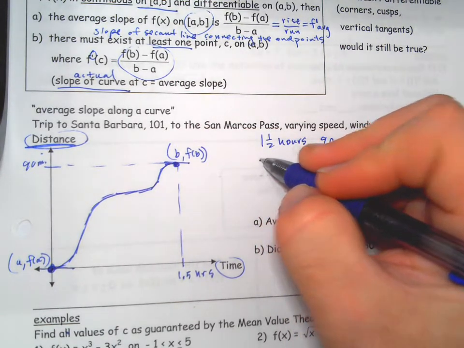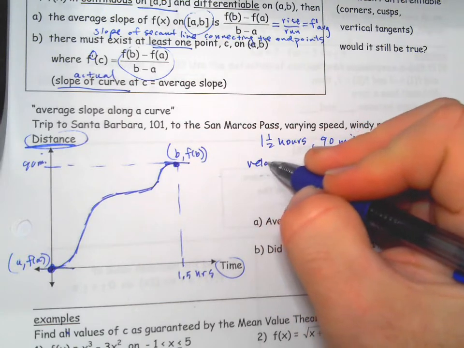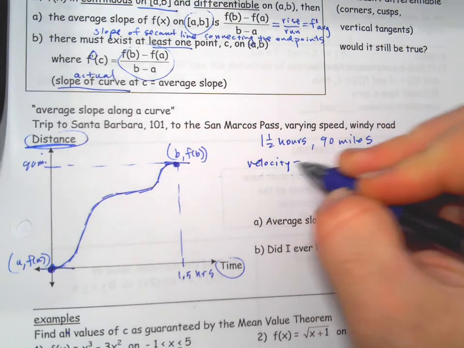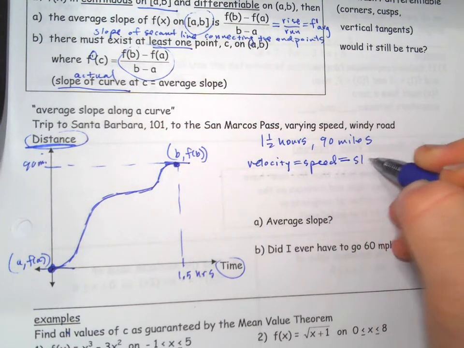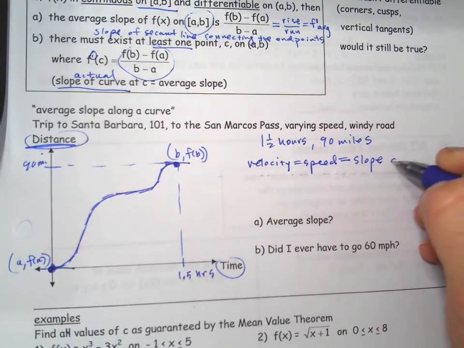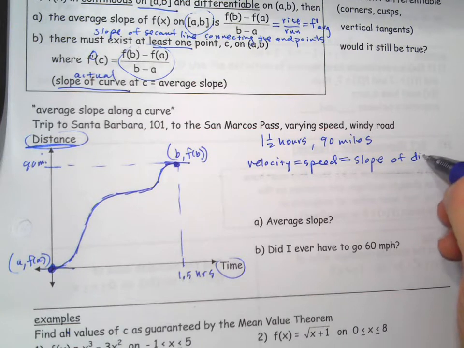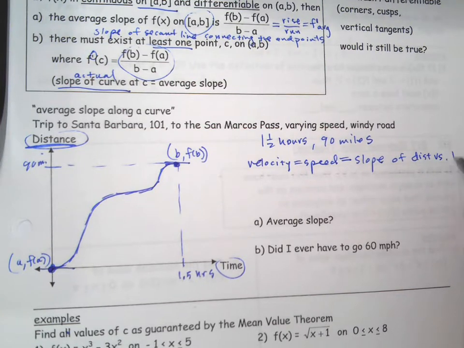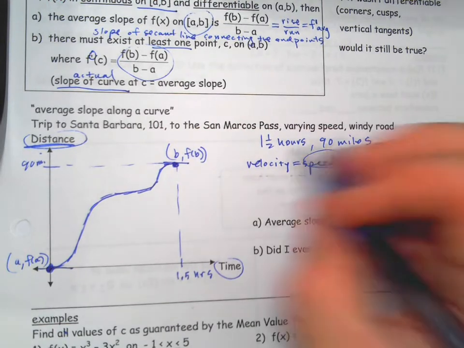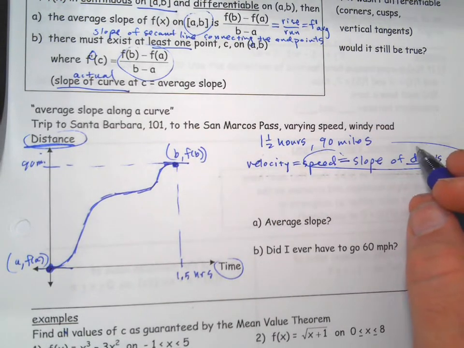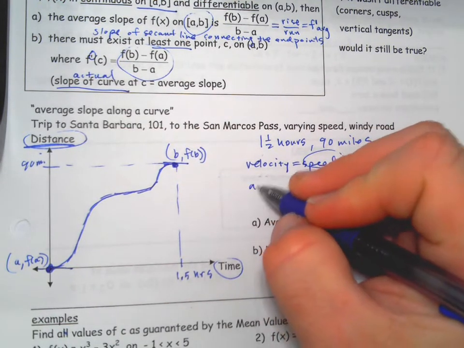The velocity, or the speed, absolute value of velocity, is going to equal the slope of the distance versus time graph. So more specifically, the speed, if we're talking about distance, velocity would be position. Your average speed.